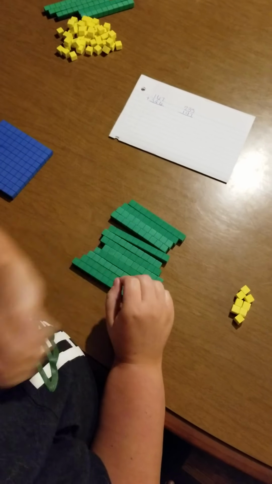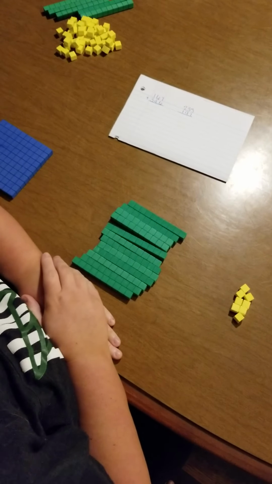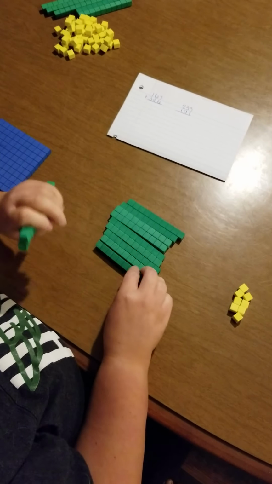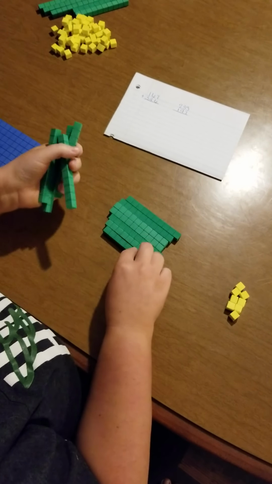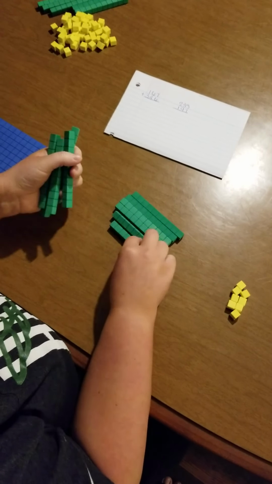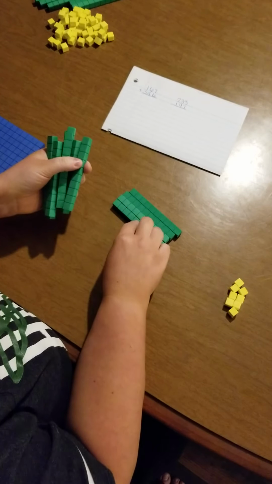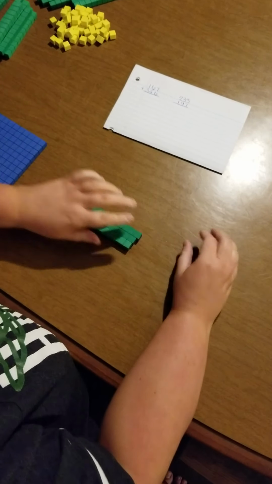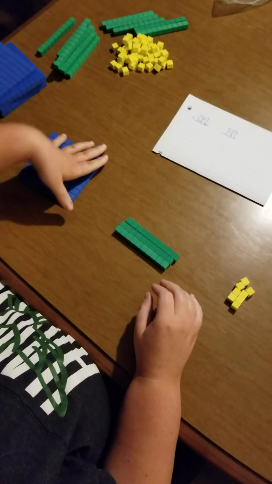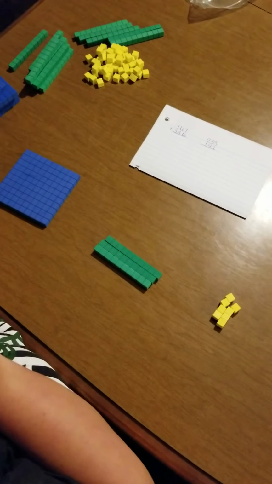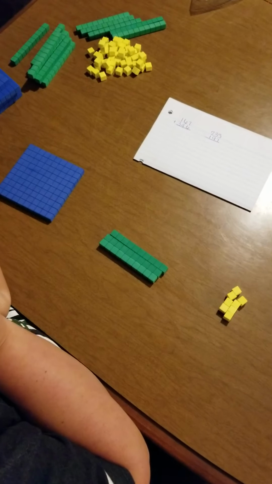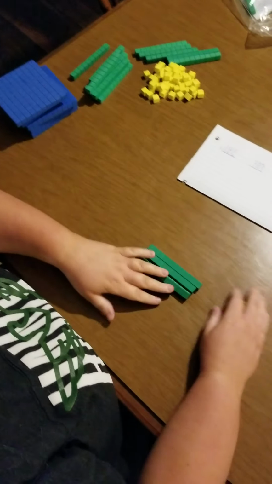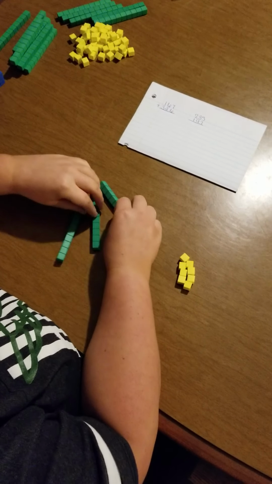Alright, so now we can take away 9. So 1, 2, 3, 4, 5, 6, 7, 8, and 9. Okay, so now we're at our very last one. We have a 1 in the hundreds place. So we're just simply going to take away this flat.